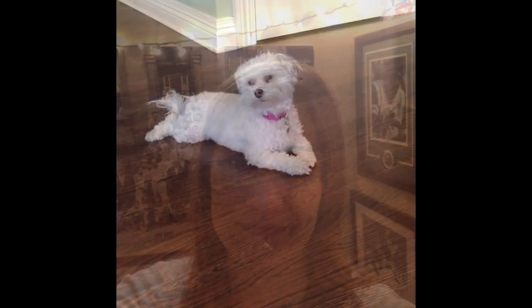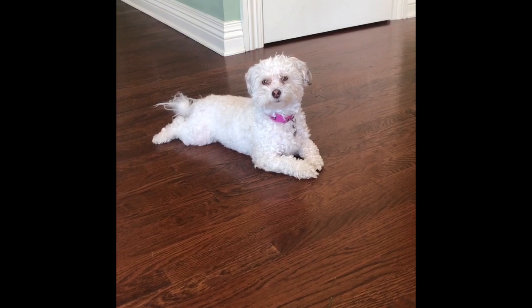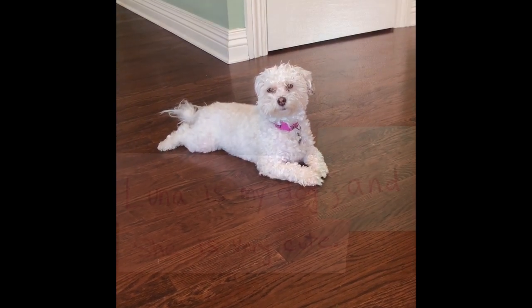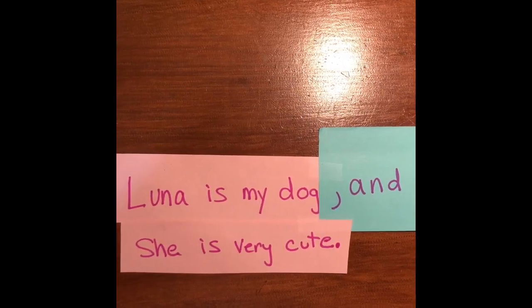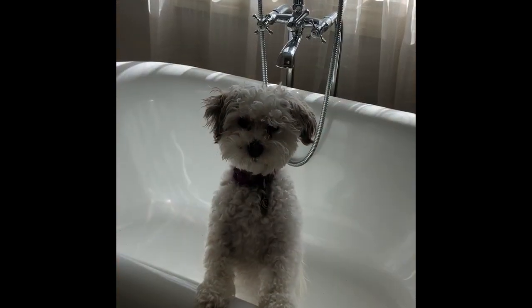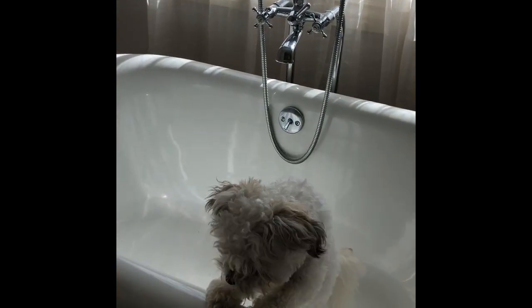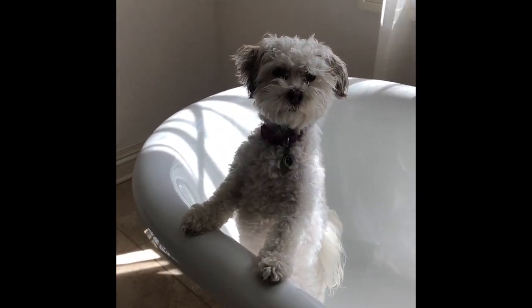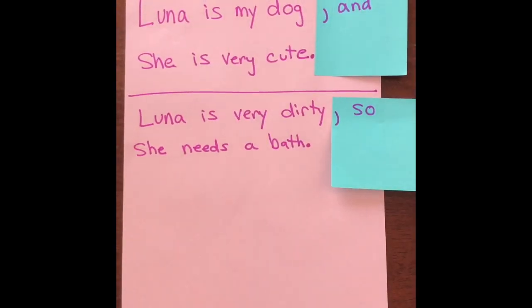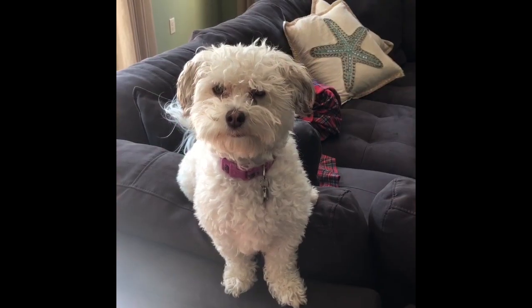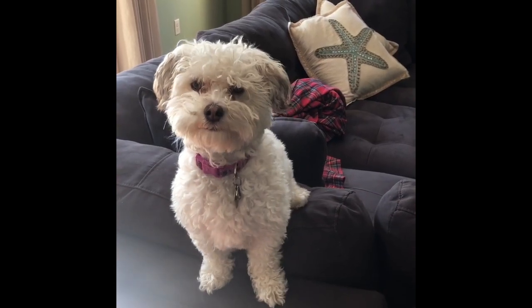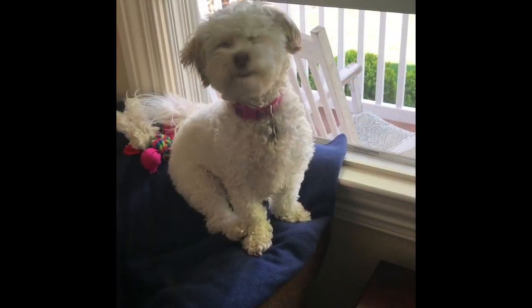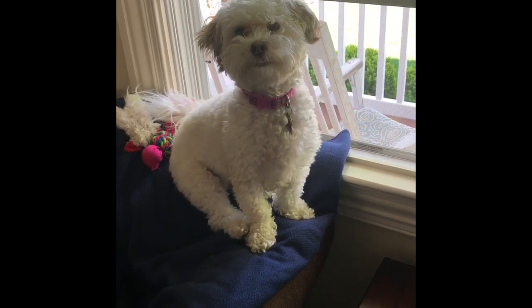So let's look at some better examples using my cute little puppy, Luna. Luna is my dog, and she is very cute. Luna is very dirty, so she will get a bath. Luna sits on the couch, or she sits by the window.